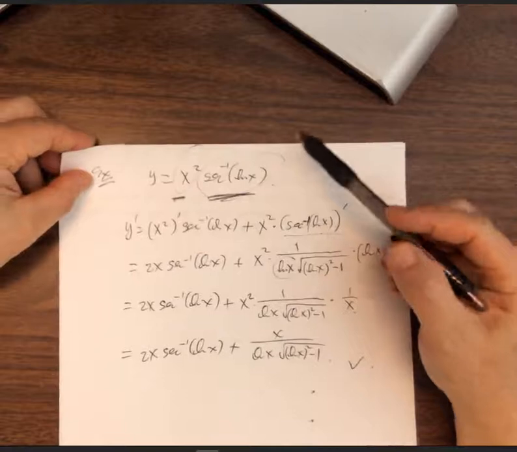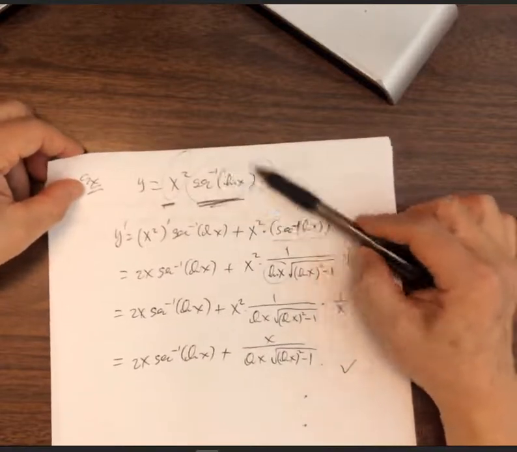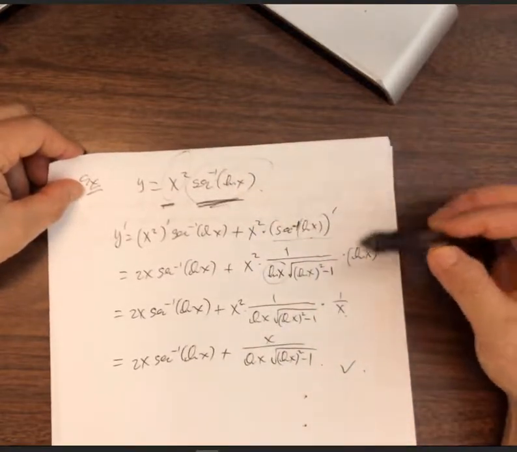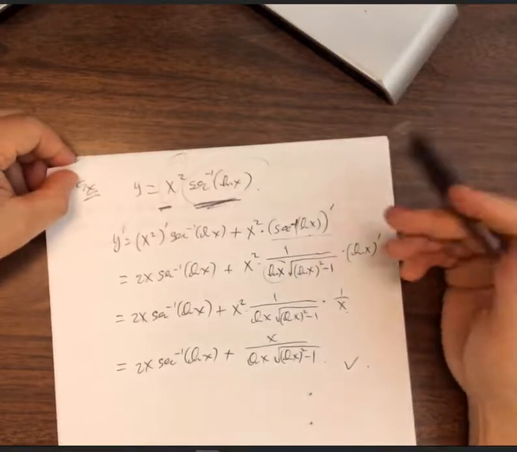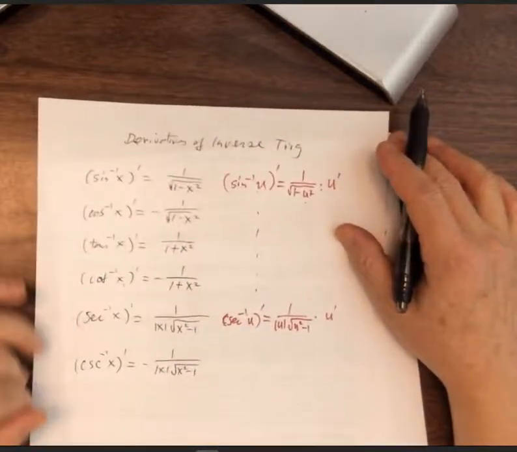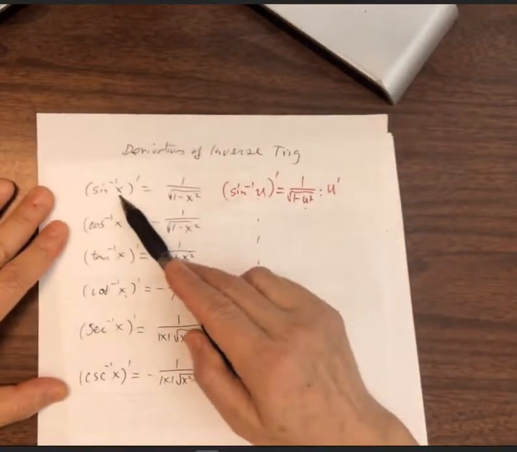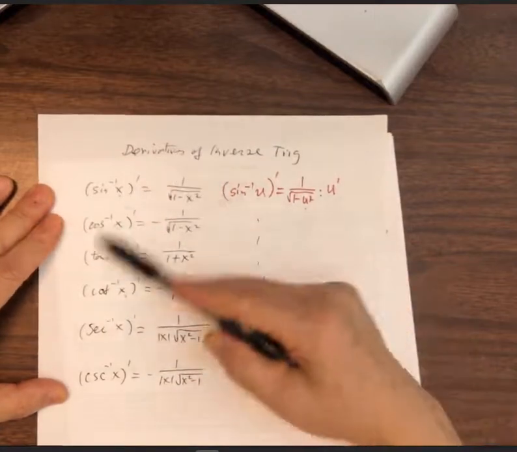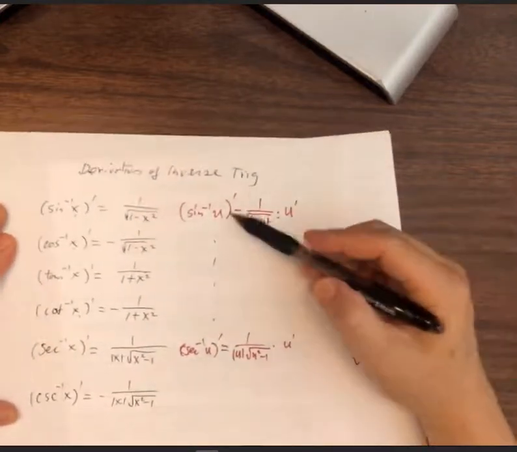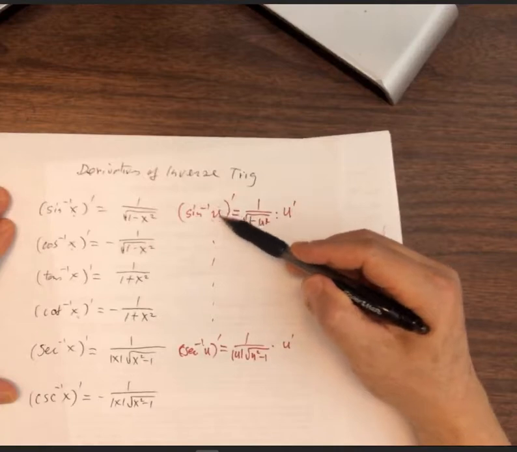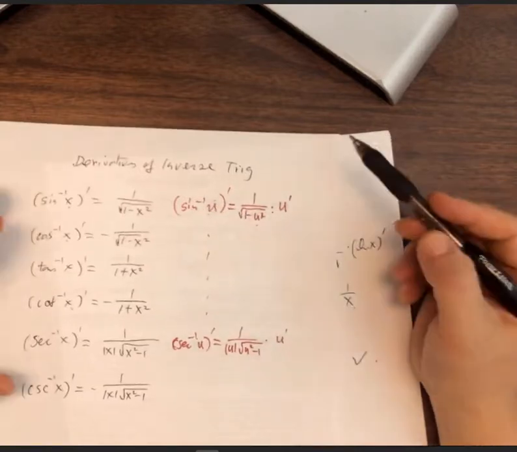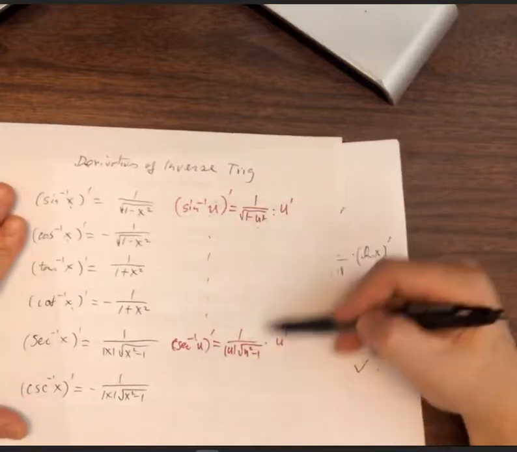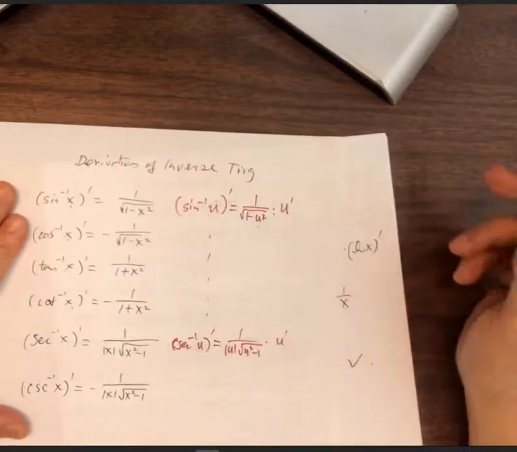When it comes to differentiating the inverse trig that we are actually learning in this section, just apply those rules. If it's a plain simple x variable, use the basic formulas. If it's more complicated, some expression inside inverse trig, it's composite. You use the general, or what I call the U version.